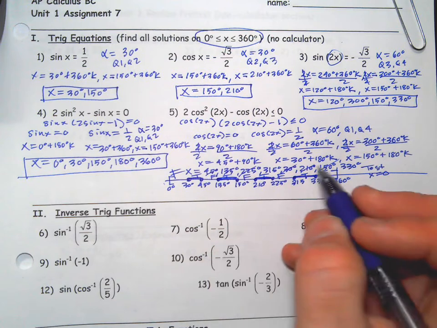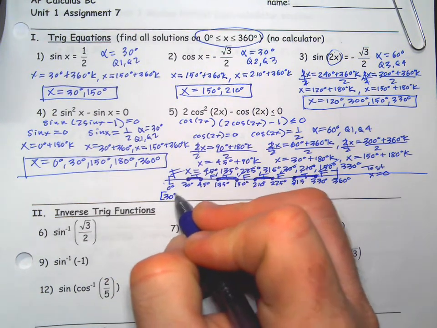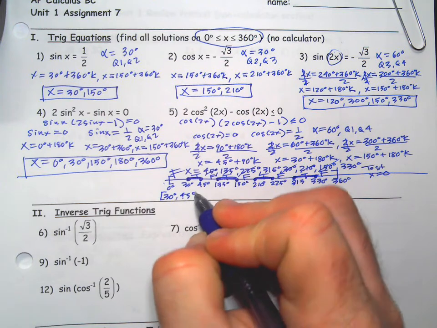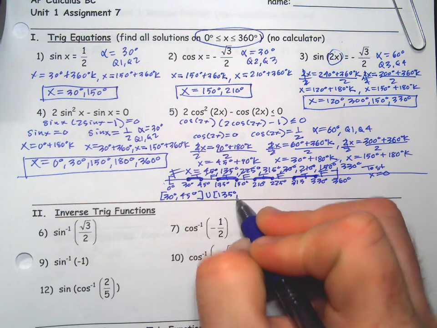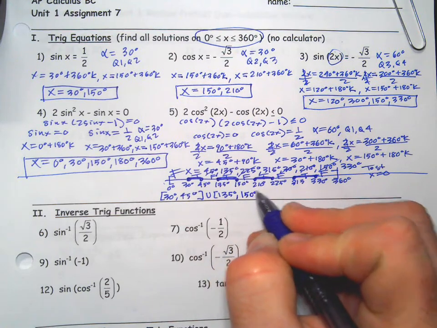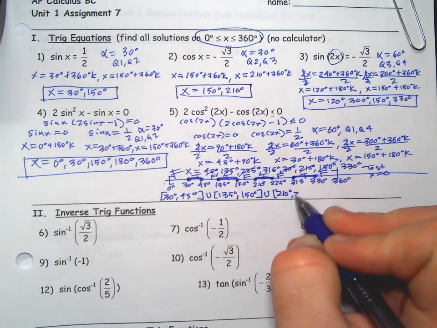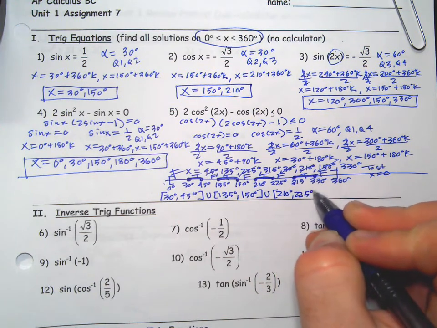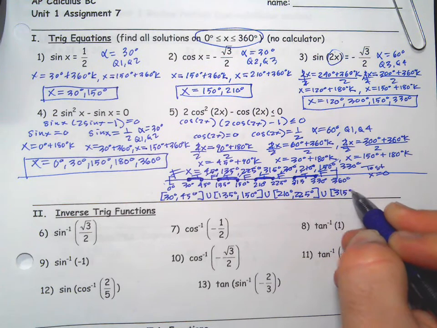So your answer, in interval notation, will be bracket 30 degrees to 45 degrees, union bracket 135 degrees to 150 degrees, union bracket 210 degrees to 225 degrees, union bracket 315 degrees to 330 degrees.